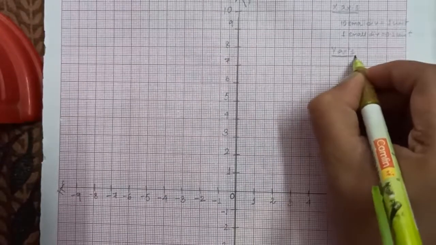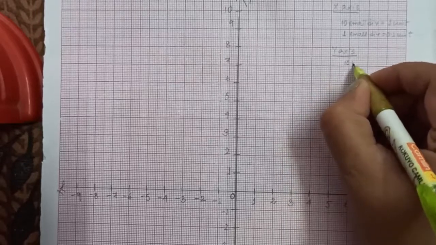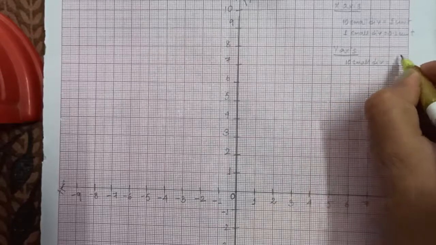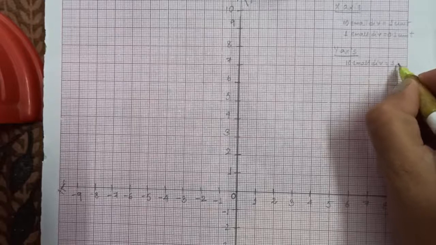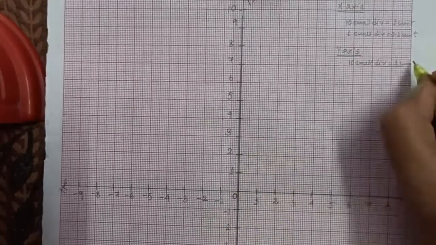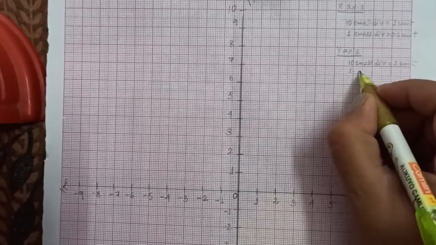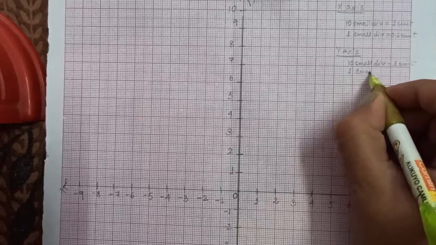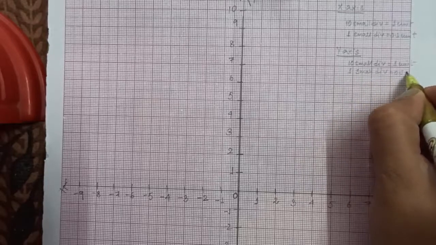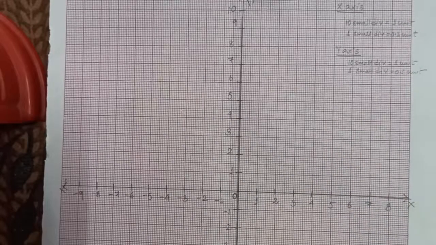For the y-axis also you will write 10 small divisions is equal to 1 unit. See, only 10 small divisions are there, no? So that is what I am writing. 10 small divisions is equal to 1 unit. So 1 small division is equal to 0.1 unit. Okay, you have completed this.